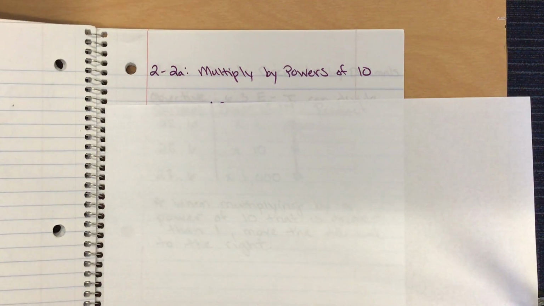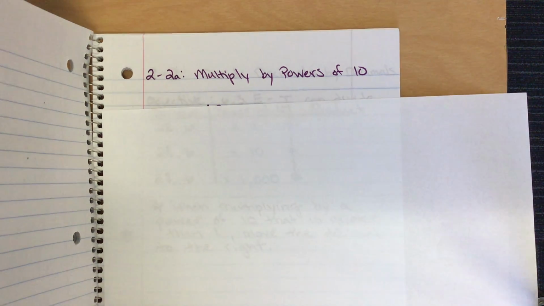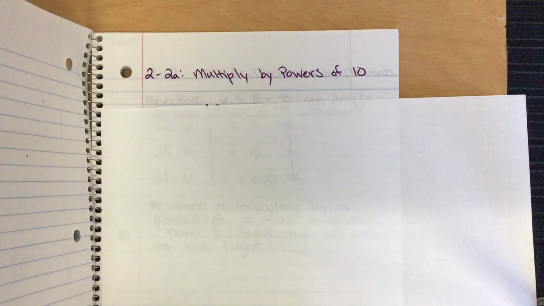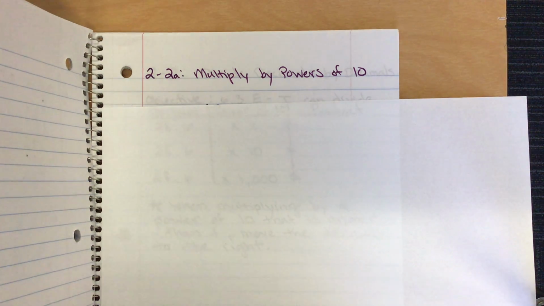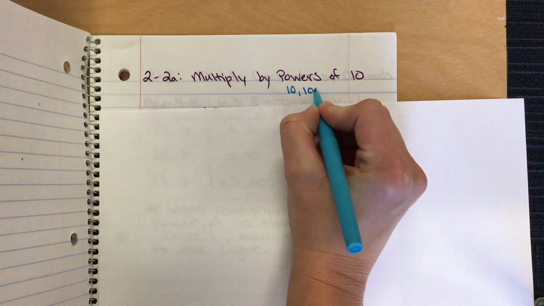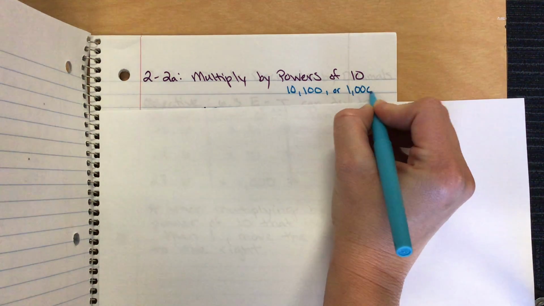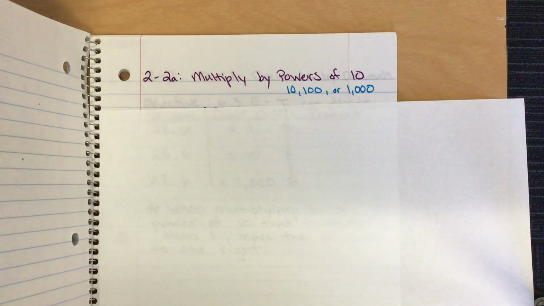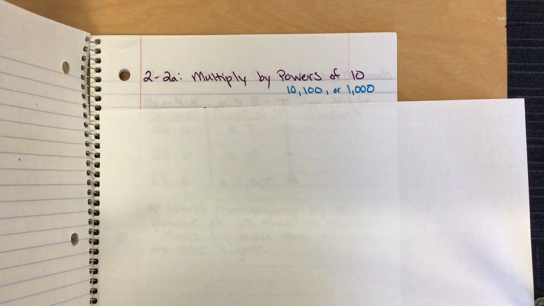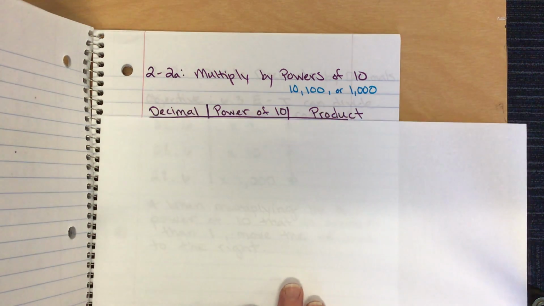Okay, so first we're going to talk a little bit about what a power of 10 is, and we'll do some more examples in class tomorrow. So we are going to be practicing multiplying by powers of 10. And we're talking about powers of 10. I'm talking about 10, 100, or 1,000. Those are examples of powers of 10. And they're called powers of 10 because they can be obtained by raising 10 to a power.